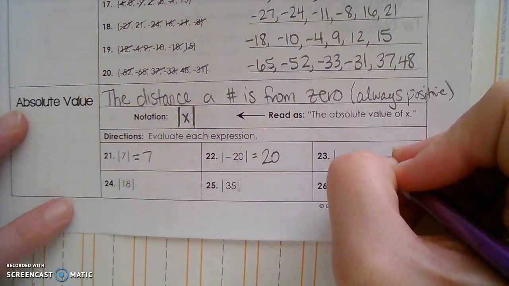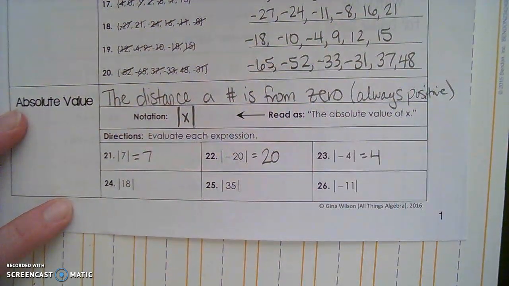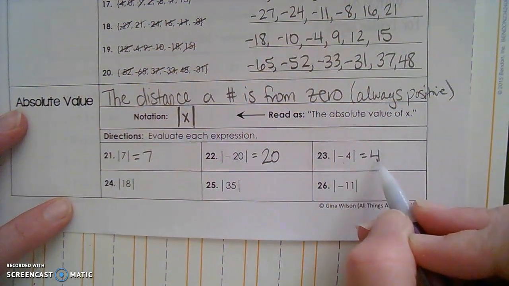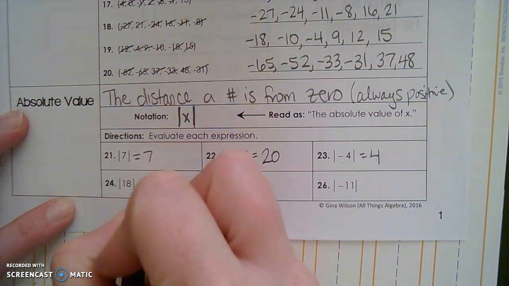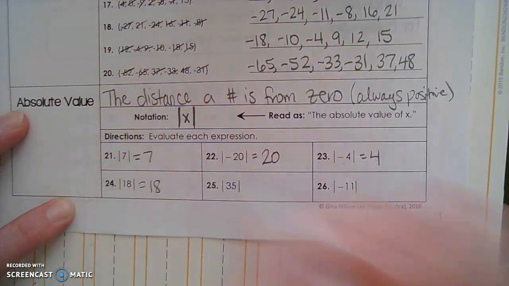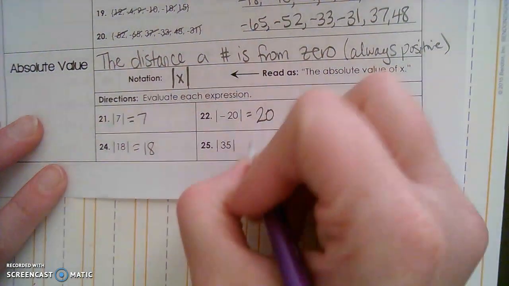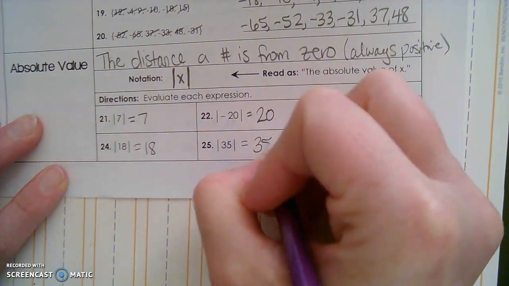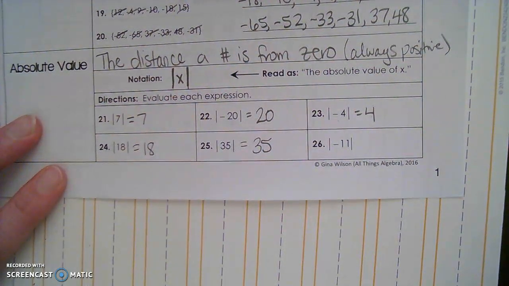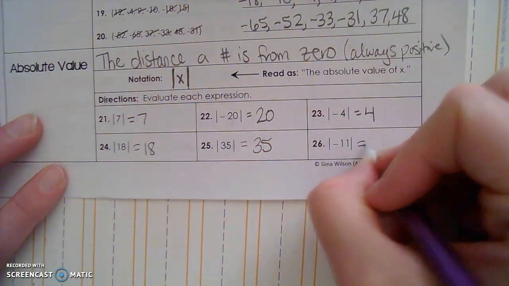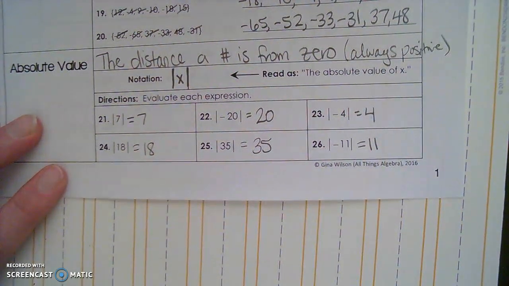23, negative 4 spits out positive 4. The absolute value of negative 4 is 4. Number 24, the absolute value of 18 is just 18. It doesn't turn it to negative. 25, the absolute value of 35 is 35. And 26, the absolute value of negative 11 is positive 11.